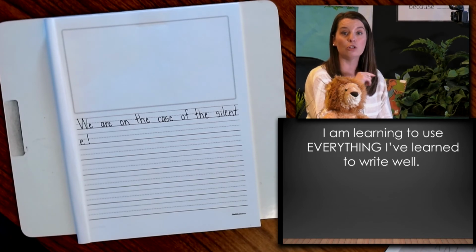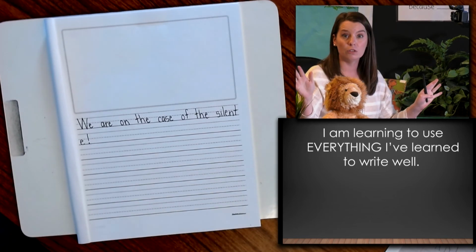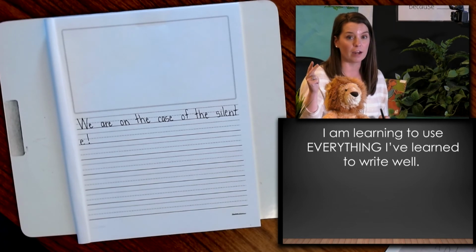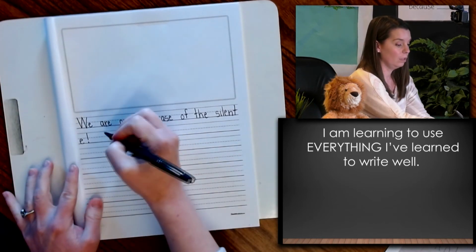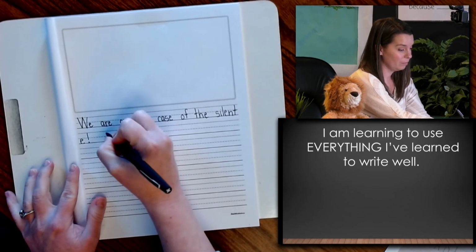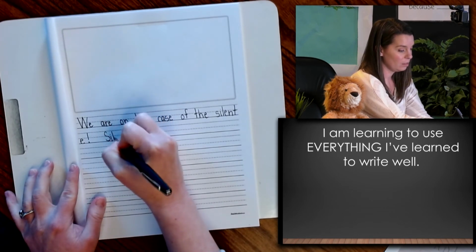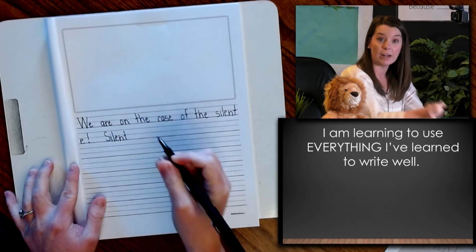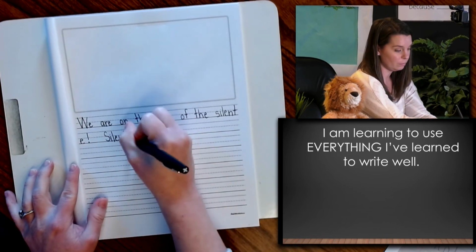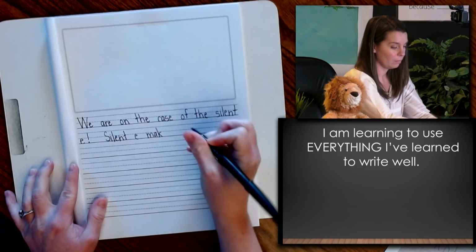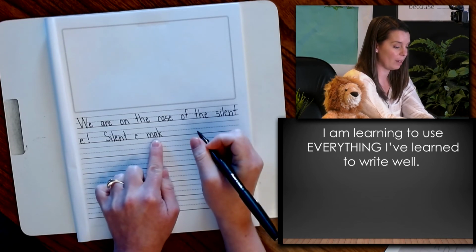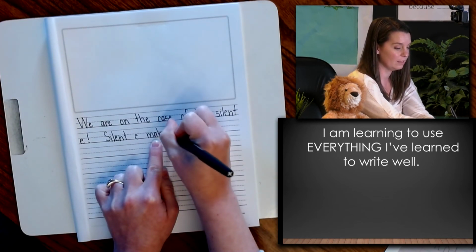While you're writing, make sure you use everything that you know so far to be a strong writer. Uppercase and lowercase letters, digraphs, blends, vowels. The case of the silent E. Here we go. New sentence. Starts with a capital. Silent. You should be writing along with me on your whiteboard. Make. I hear the long vowel sound, so there's probably going to be a silent E.